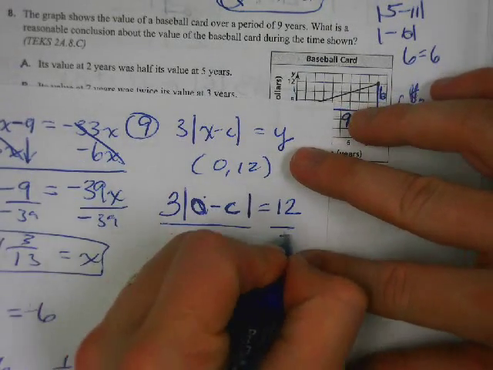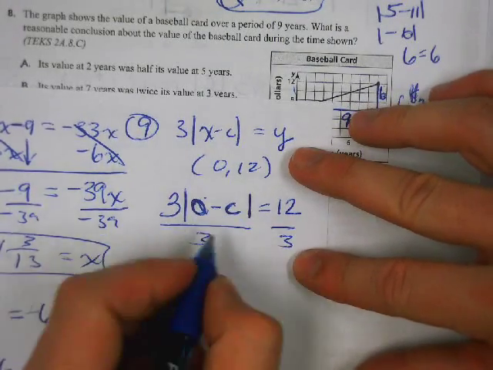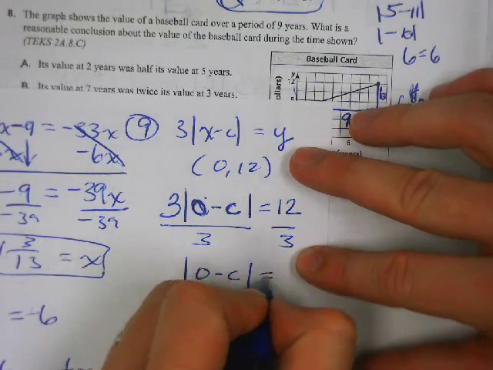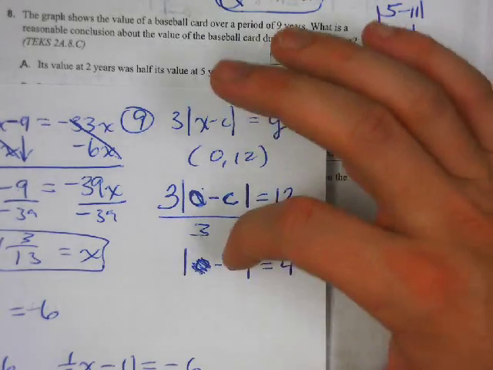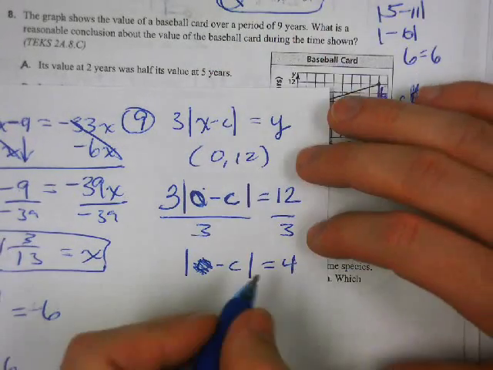We're going to divide through by 3. So we have 0 minus c equals 4. 0 minus anything, we just take the 0 off, and now we have negative c, or opposite c.